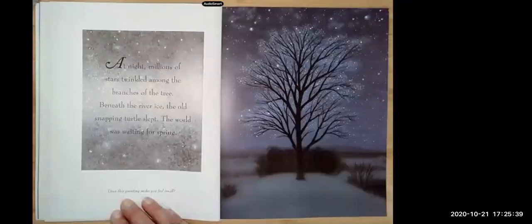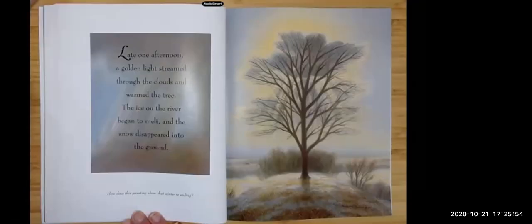At night, millions of stars twinkled among the branches of the tree. Beneath the river ice, the old snapping turtle slept. The world was waiting for spring. Late one afternoon, a golden light streamed through the clouds and warmed the tree. The ice on the river began to melt, and the snow disappeared into the ground.